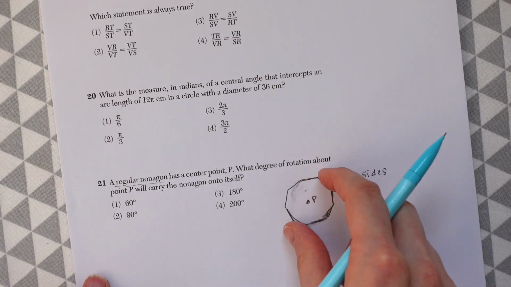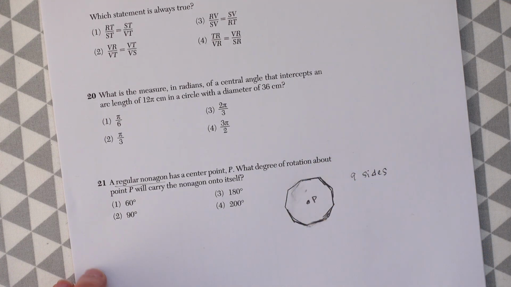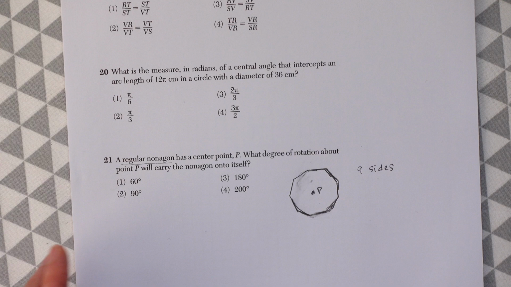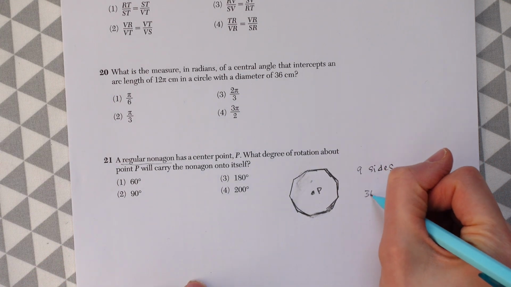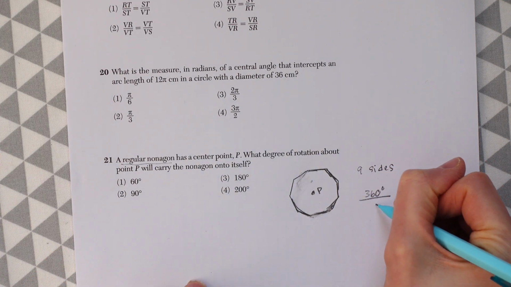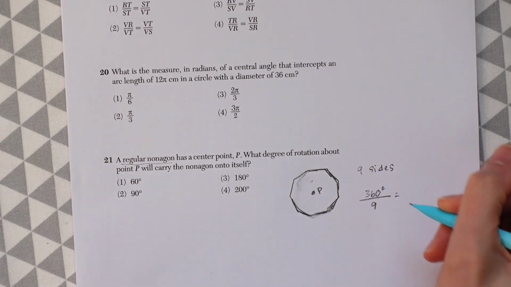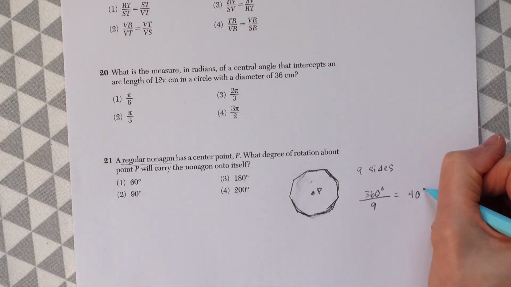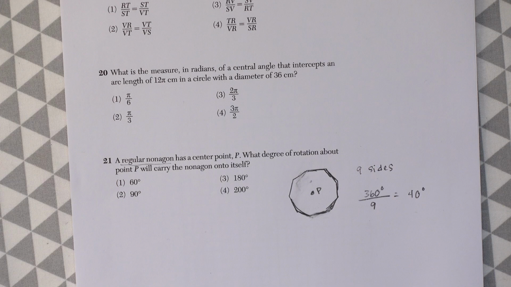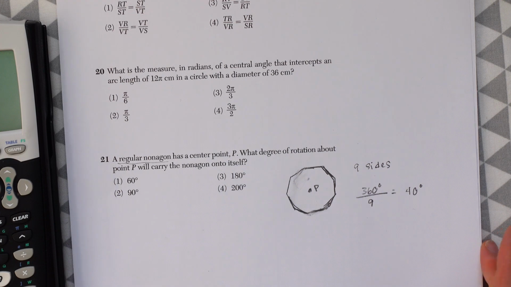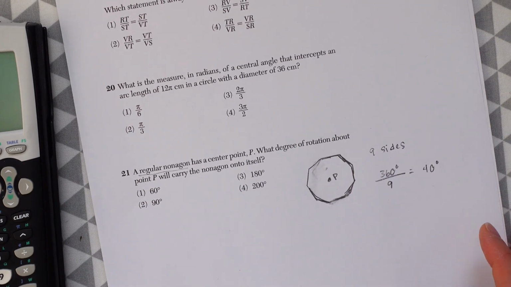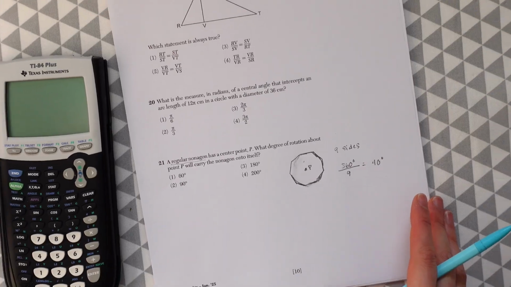So if we have 9 sides, we're saying how many rotations about point P will put it onto itself. So we rotated this image. What would it take for it to go onto itself? So if we take 360 degrees and divide it by 9 for 9 sides, we get 40 degrees. So that means any number we see here in the answer choices that is a multiple of 40 degrees is going to turn the shape onto itself. So the way to do that, if one of these numbers is a multiple of 40 degrees, is just to divide each number by 40 degrees.